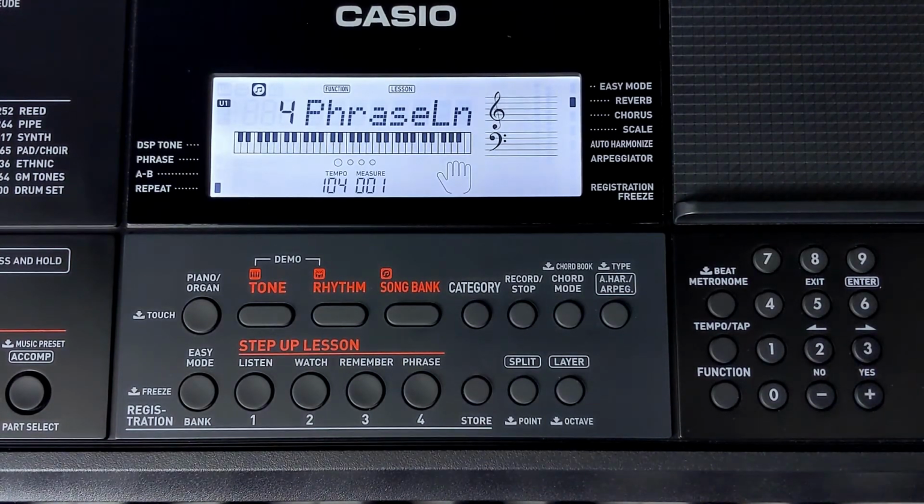Phrase length, I'm actually going to skip over for now. It's only really relevant when you're loading in a custom MIDI file for practice, and I'm going to save that discussion for the next part of this series where we'll cover all the details of importing and exporting files like that.